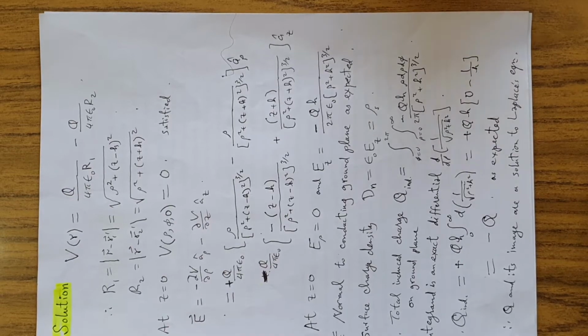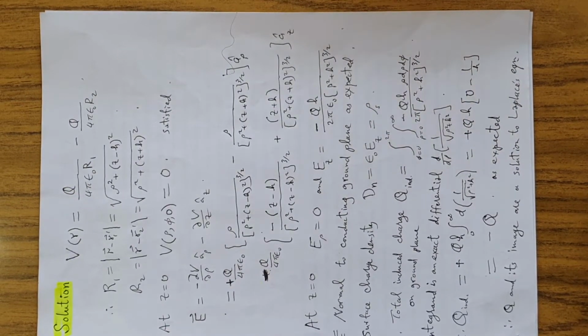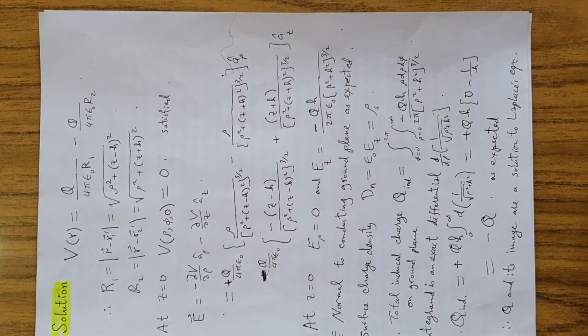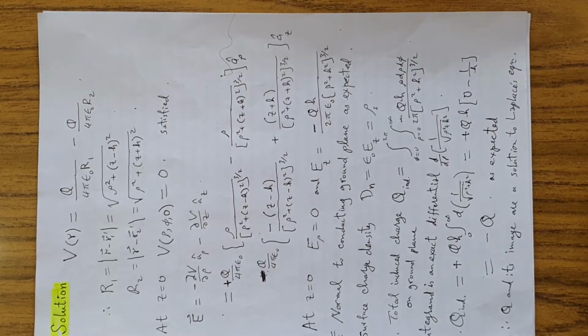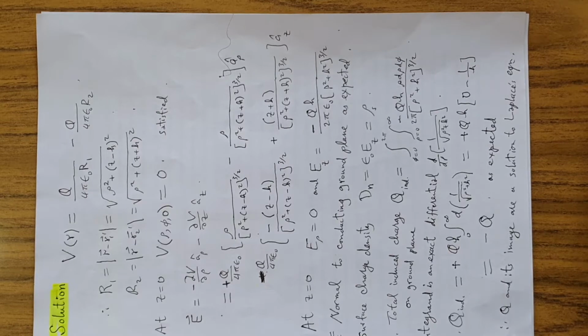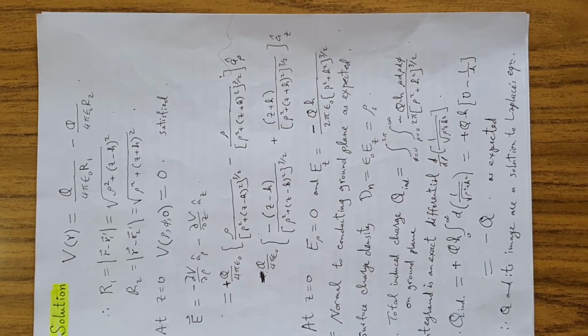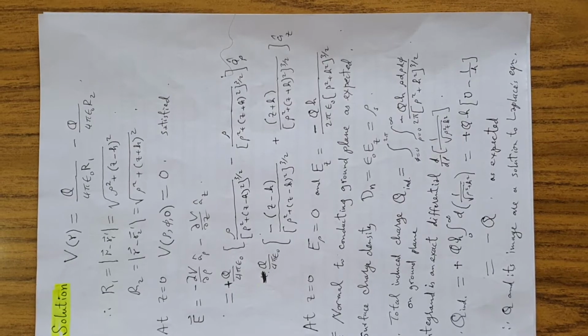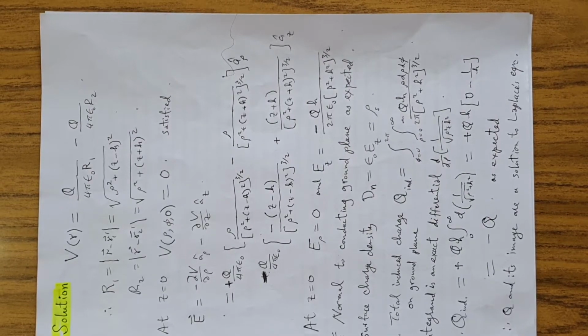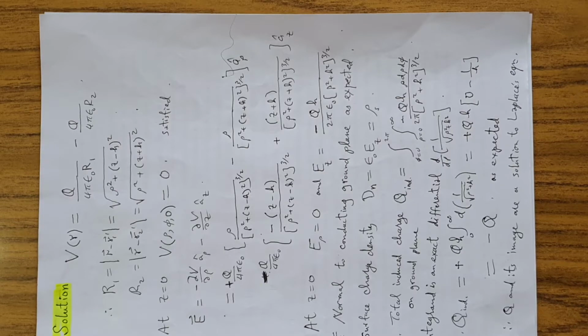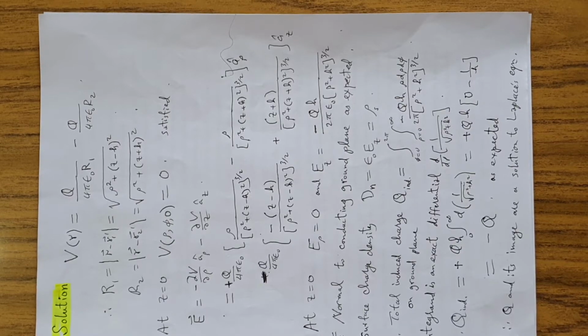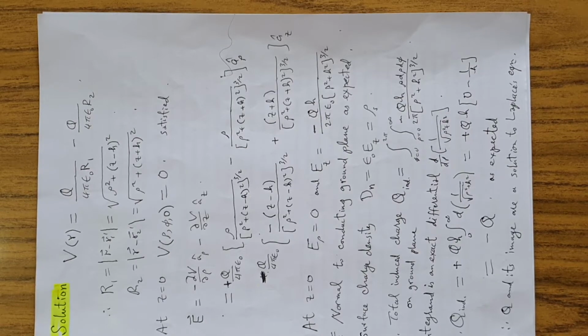And Ez is not 0, and it's equal to minus q times h over 2 pi epsilon naught times (rho squared plus h squared) to the power 3 halves. So E is normal to the conducting ground plane as expected. Surface charge density is D_n equal to epsilon naught Ez, which is equal to rho s.